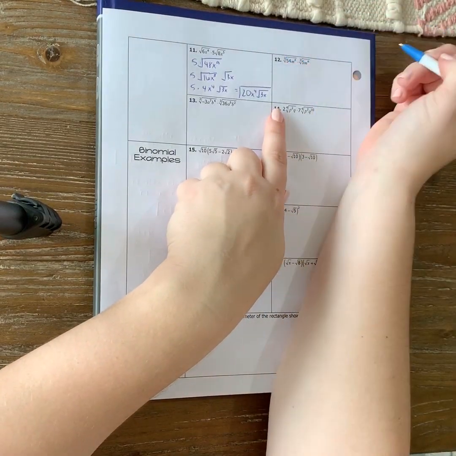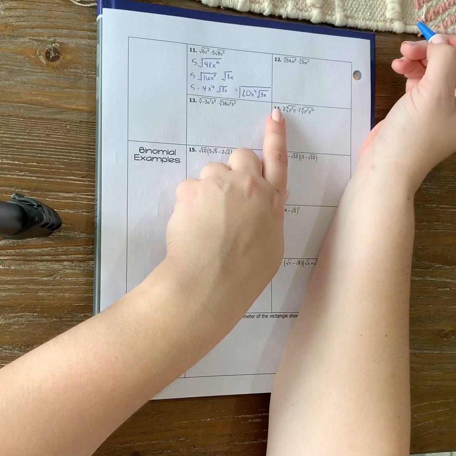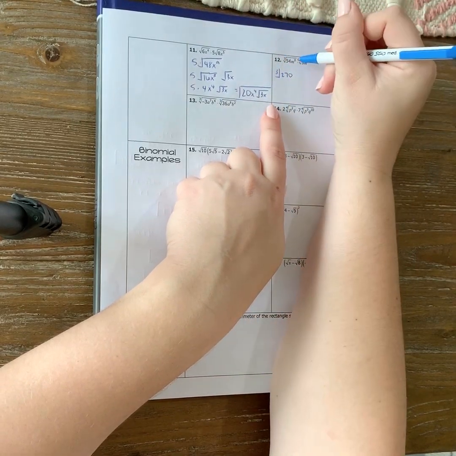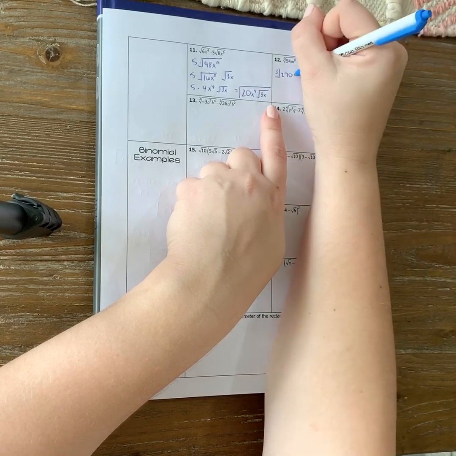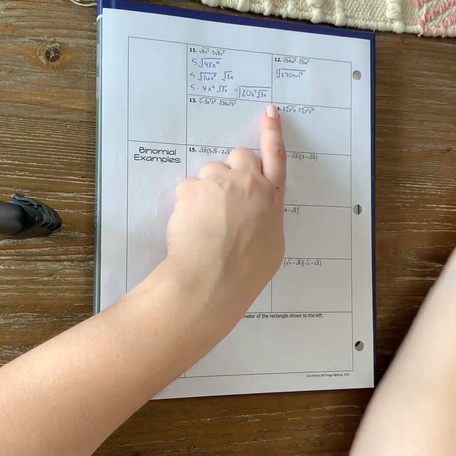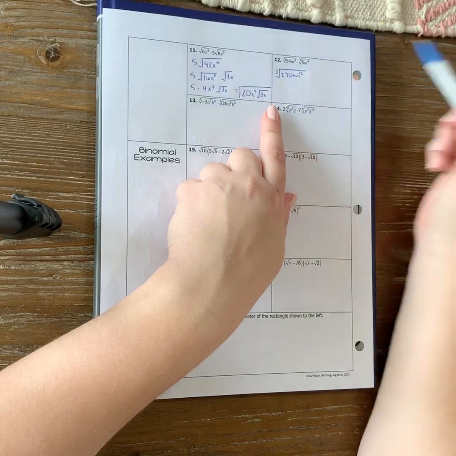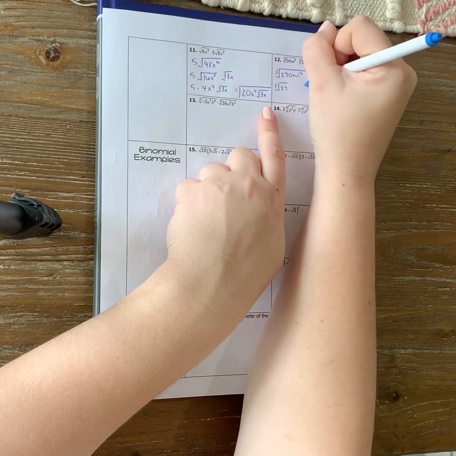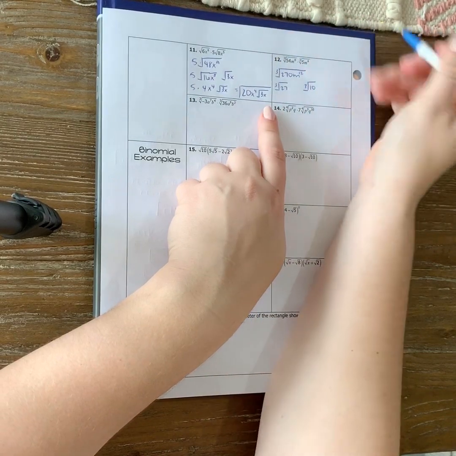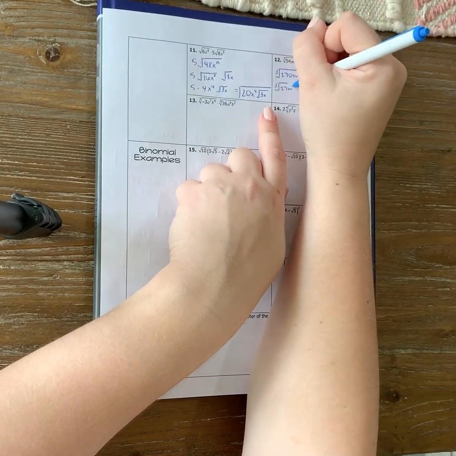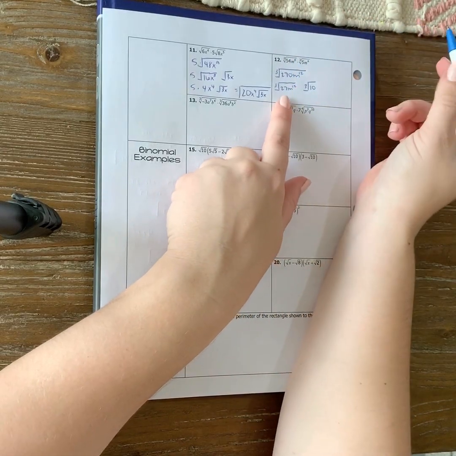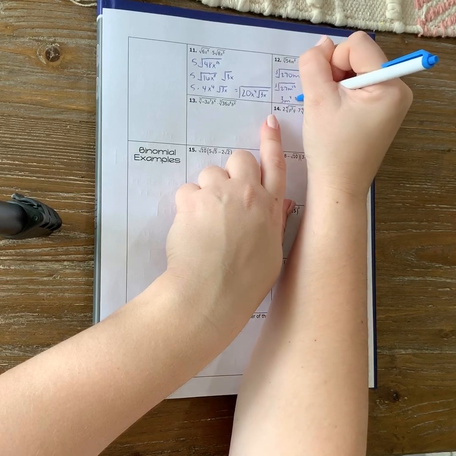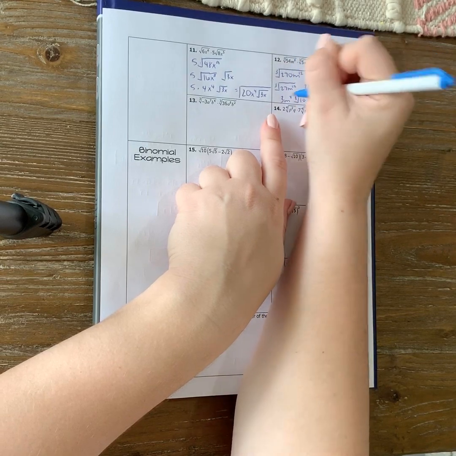Okay, cubic root, 54 times 5 is 270. M to the 8th times m to the 4th is m to the 12th. The largest perfect cube that goes into 270 evenly is 27. That's 27 times 10. 12 divides by 3, so we can actually simplify that whole thing. The cubic root of 27 m to the 12th is 3m to the 4th, and then bring down cubic root of 10.